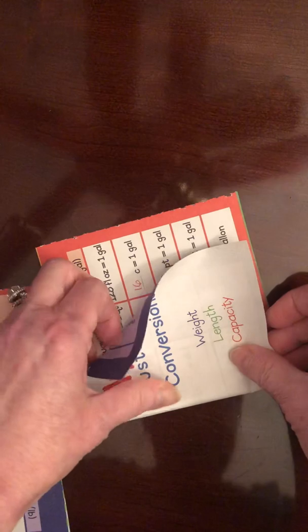Okay, so if you look at the directions at the top here, it tells you to cut this out on the dotted lines here. So that's what I'm going to do. Okay, and then cut this dotted line. Okay, and then you need to fold it on these yellow dotted lines. And then here again, the yellow dotted lines.